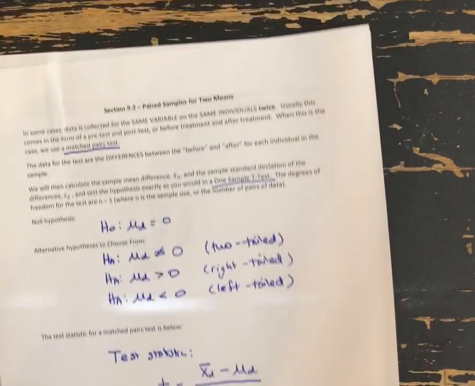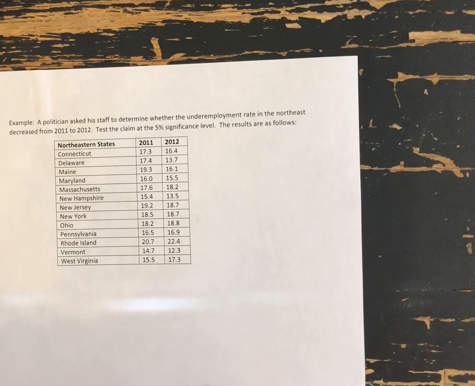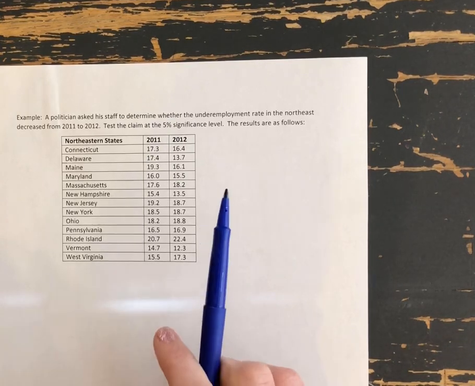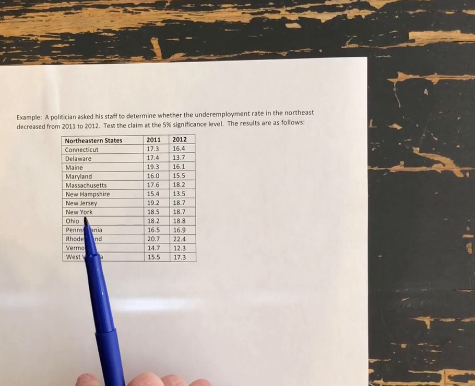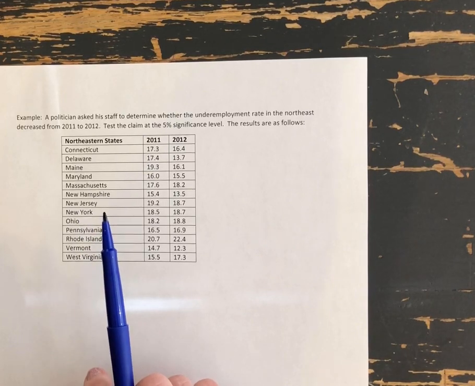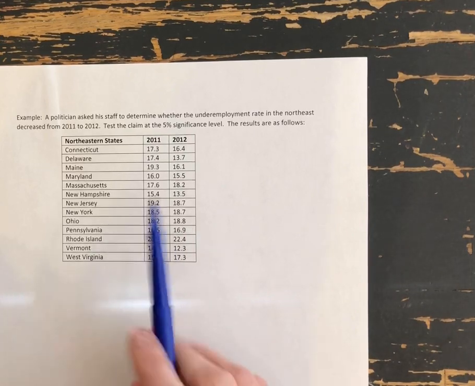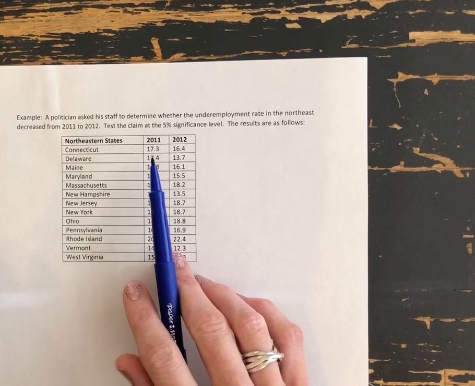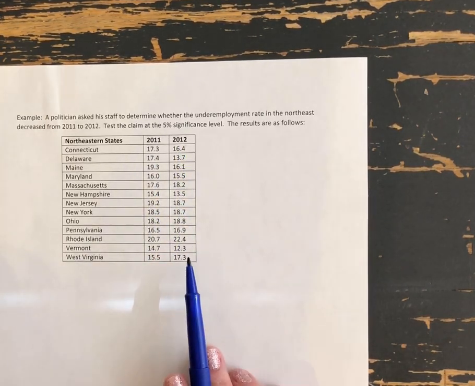So we're going to move into an example. And in this example, it says a politician asked his staff to determine whether the underemployment rate in the Northeast decreased from 2011 to 2012. And we want to test that claim at the 5% significance level. And so we have some northeastern states, and for each state we have the underemployment rate in 2011 and again in 2012.